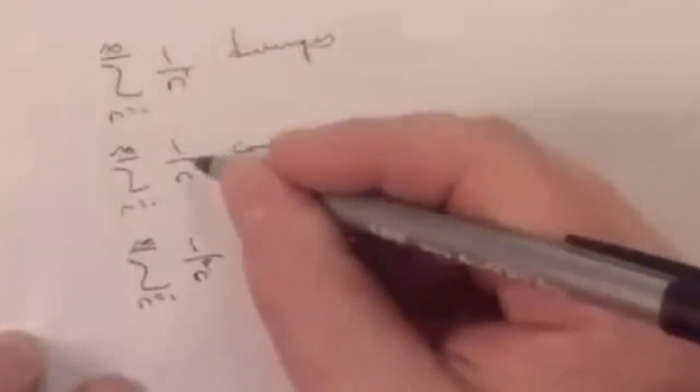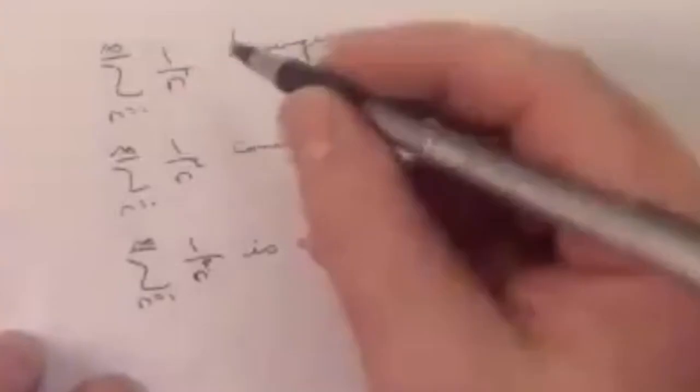So the harmonic series up here is a p-series with p equals 1. That diverges. The p-series with p equals 2 is the one we're looking at here. That converges. And it turns out that the breaking point actually is 1.